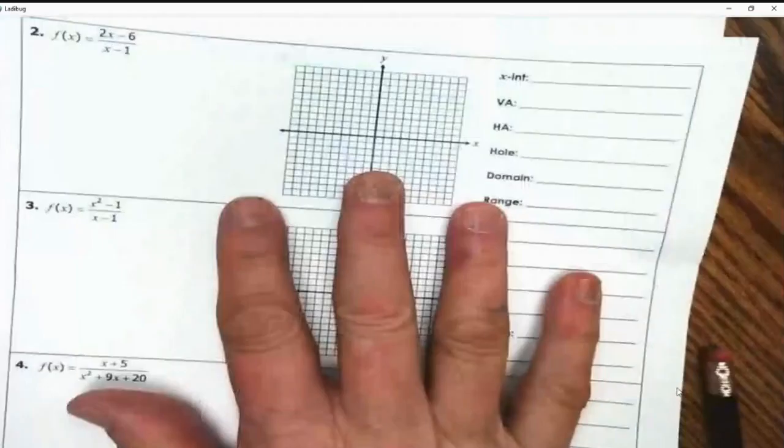I'm going to take these sheets apart. They're stapled together, but I don't want them stapled together because we want to be able to refer to our notes.